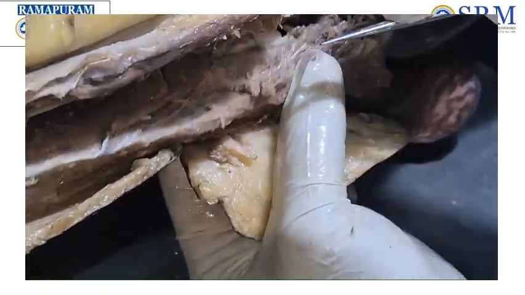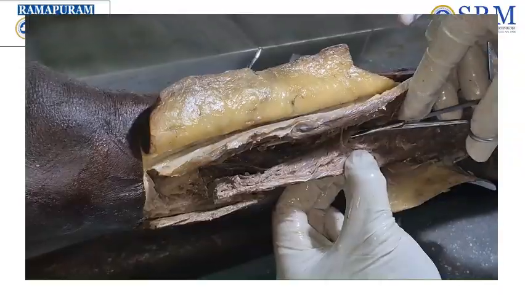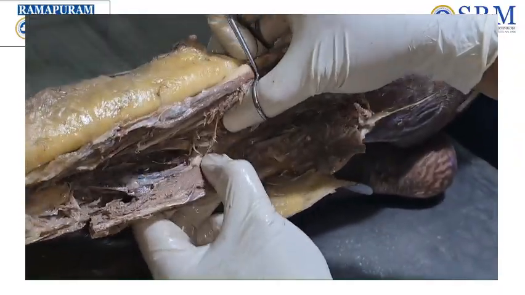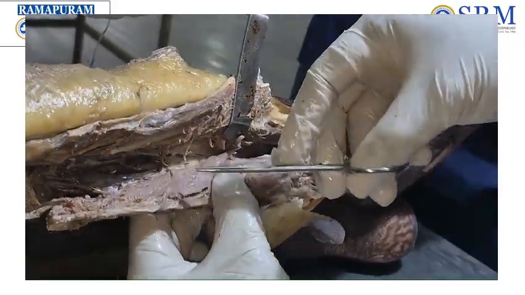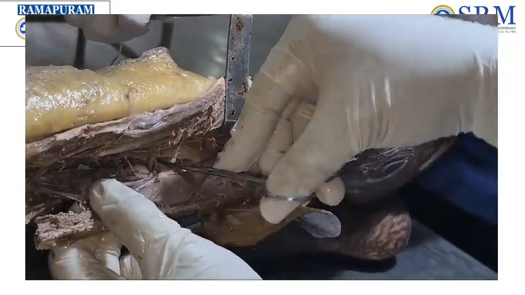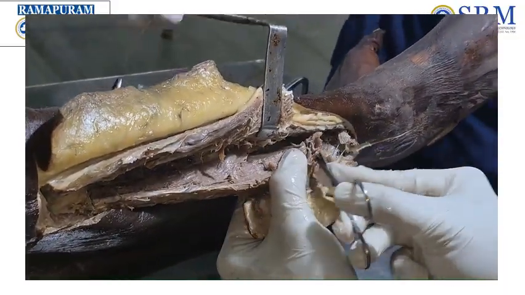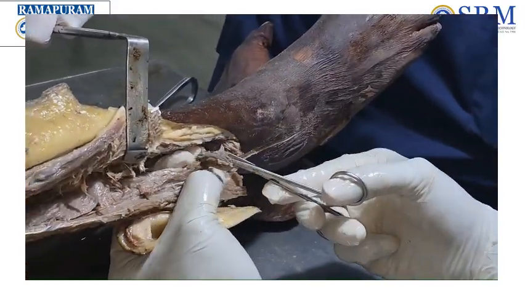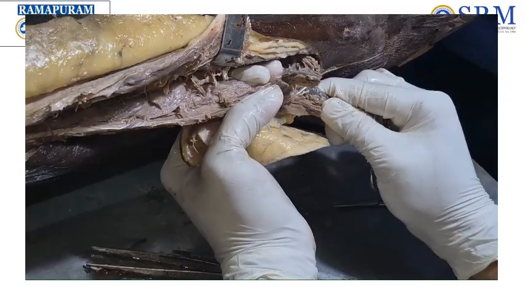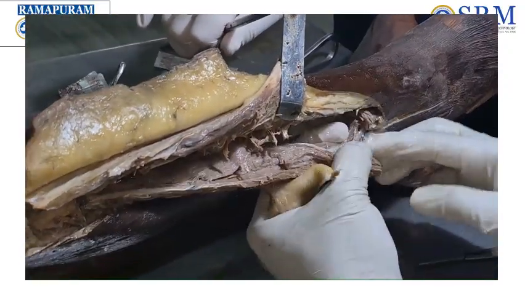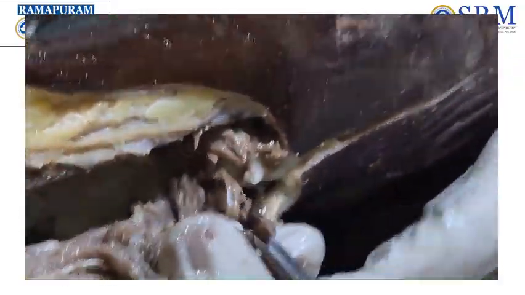So once the posterior tibialis is dissected, then the flap is dissected from the FHL, the flexor hallucis longus. Now you can clearly see the flap coming into view. Now the distal end is clamped and ligated.